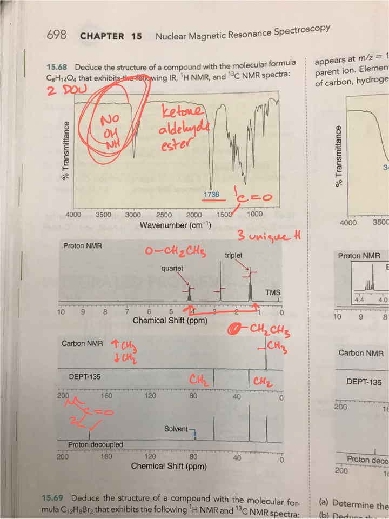So it appears to me that this is CH3, CH2, and then this thing in the middle here, this singlet, is CH2. So how do I know that? Because the other carbons were phase negative. So that's how I can tell that that's CH2.